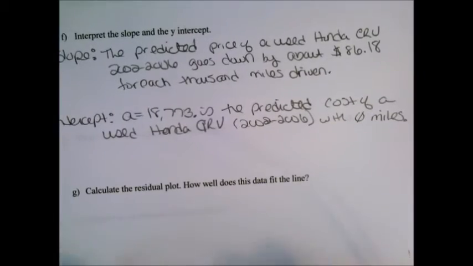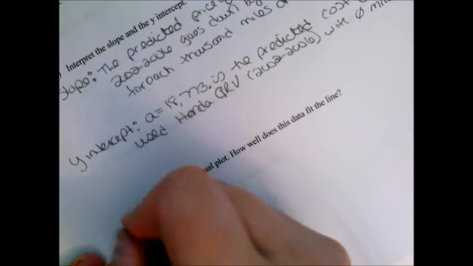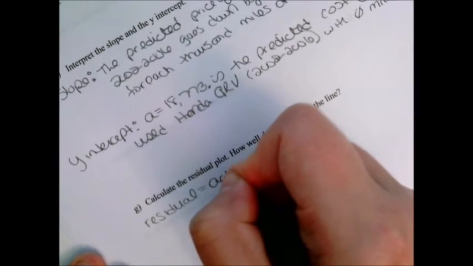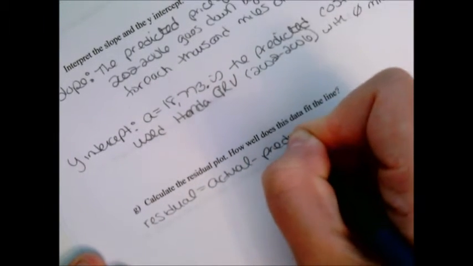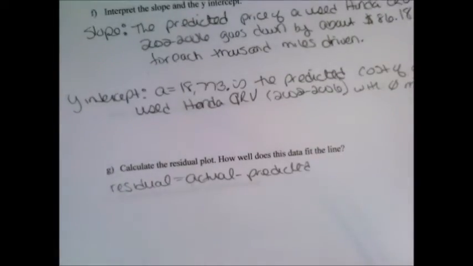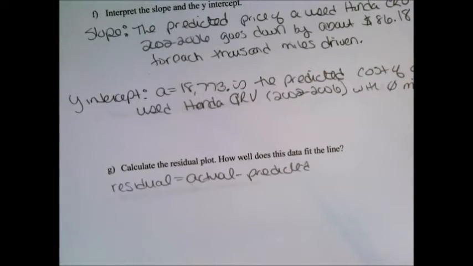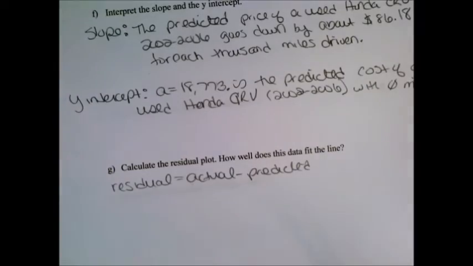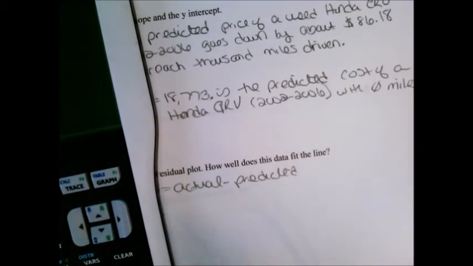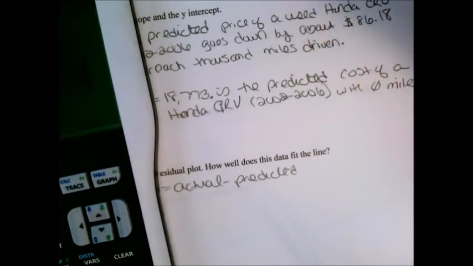Calculate the residual plot. Now, I just want to remind you that your residual is your actual minus your predicted. I always remember that for AP. Actual minus predicted. Okay? So, again, I'm going to let my calculator do this. I don't want to do all this work. That's a lot. Especially, there's only 11 pieces of data, but imagine a 50-piece data set. Your calculator will actually calculate the residuals for you. Once you did StatCalc 8, it stores your residuals.